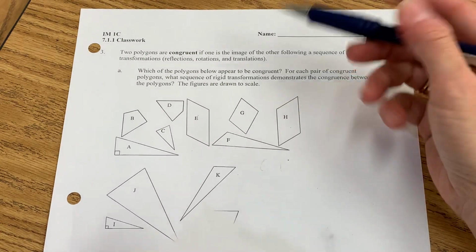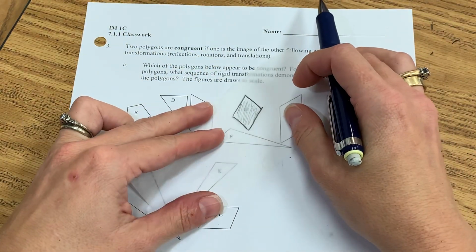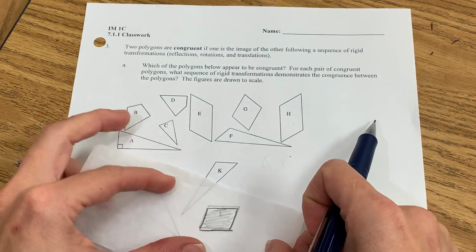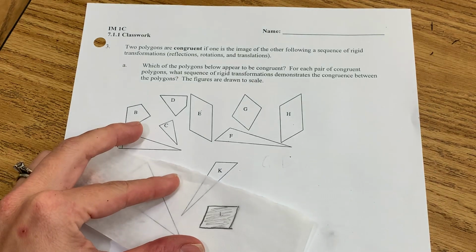So I picked shape G, right? And if I trace over shape G, it looks just like this. And you can see that if I pick this piece of paper up and move it over here, it's the exact same shape as L.